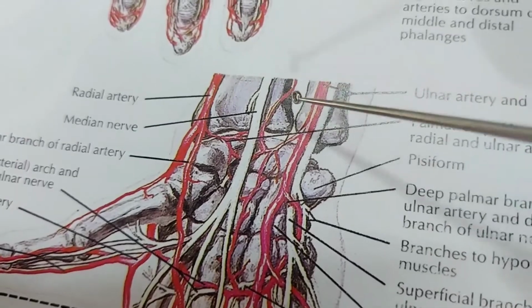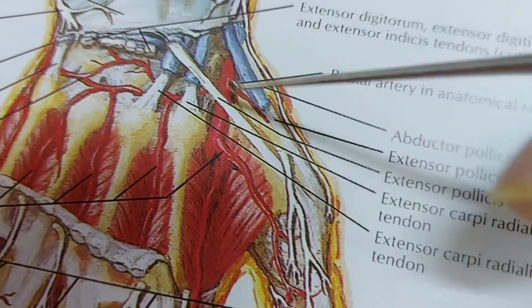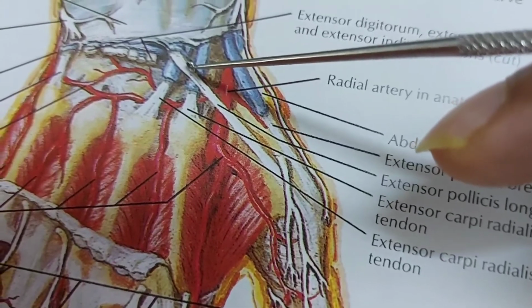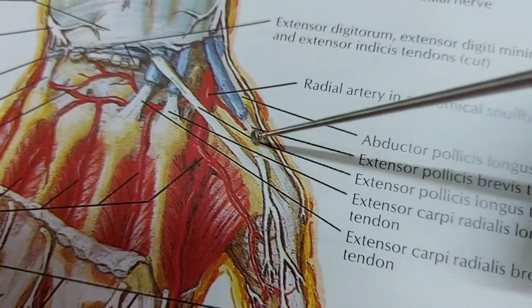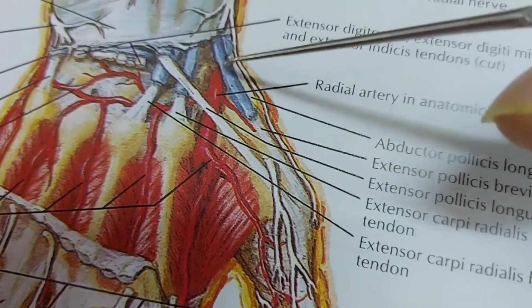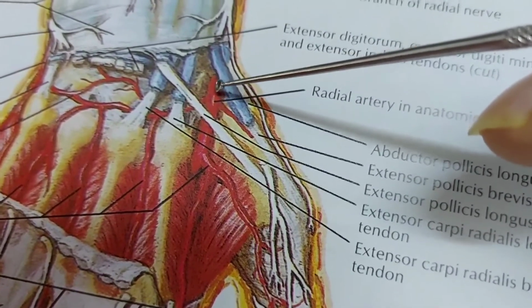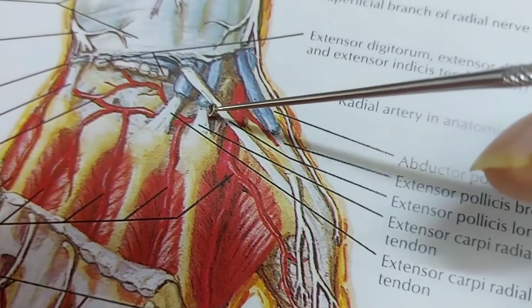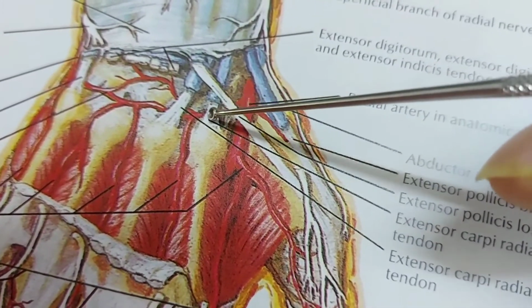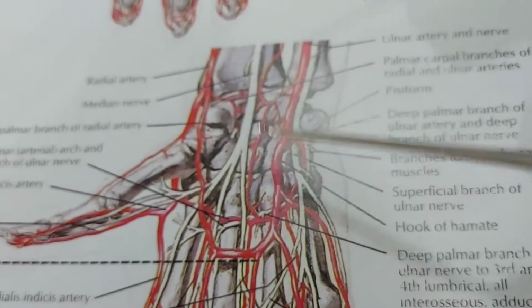On the dorsal side of the wrist joint, we can see the radial artery within the anatomical snuff box, in between the extensor pollicis longus and the extensor pollicis brevis muscle. This is the anatomical snuff box. In between these two tendons, the radial artery passes downward, and here there is a branch, that is the dorsal carpal branch. Here it was the palmar carpal branch.